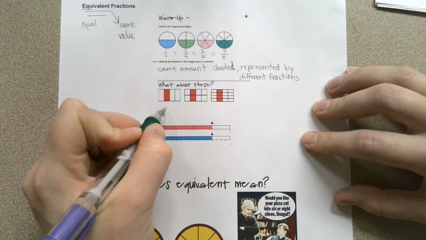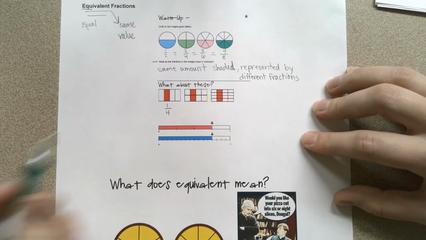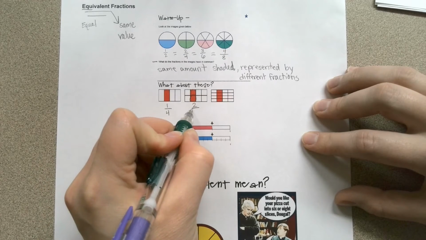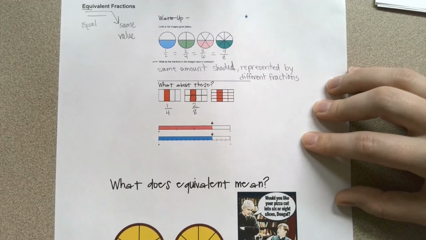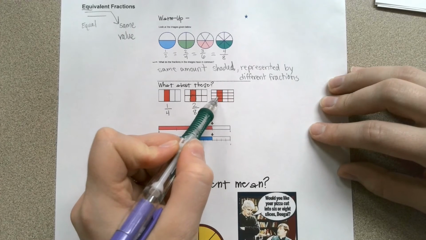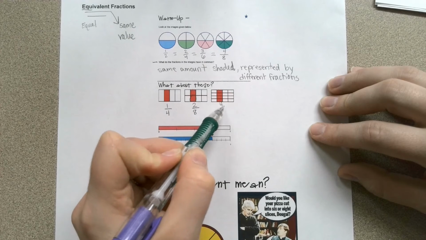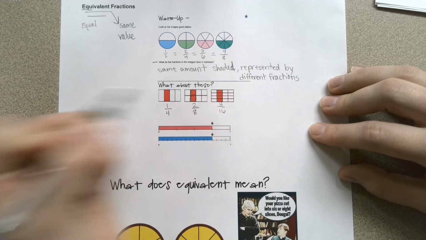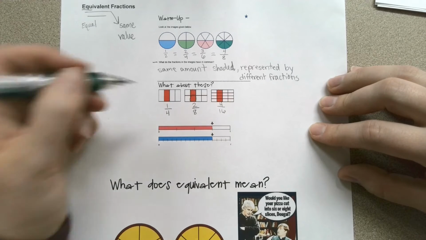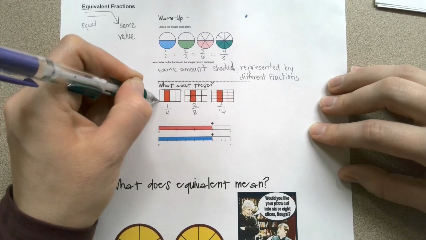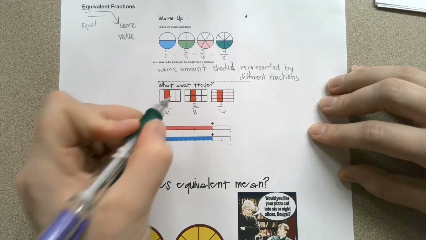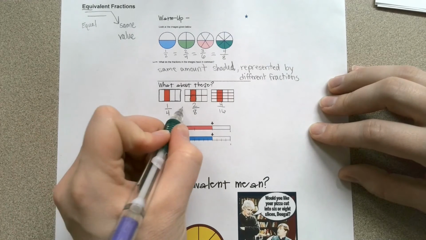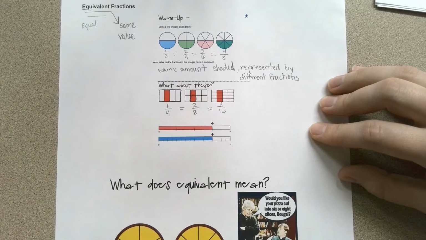If we look at these three, again we see the same amount of red in each one, but they're represented in different ways. If we look at the first image, we have 1 shaded out of 4. The second one has 2 pieces out of 8 total pieces. And if we look at this next one, we have 1, 2, 3, 4 pieces shaded out of a total, if we count them up, of 16 pieces. All we did was take the same size rectangle and cut them up into different sized pieces, even with the same amount shaded. And what that means is that they are equivalent fractions.